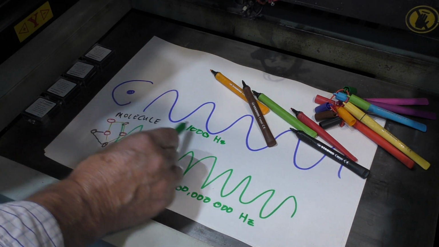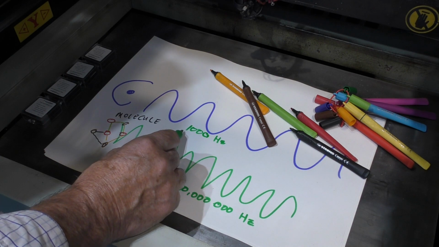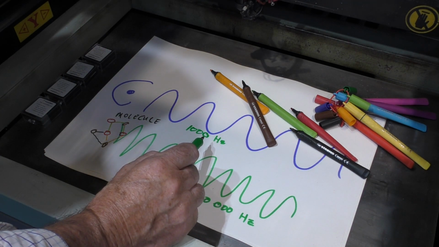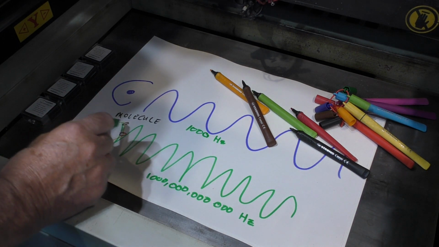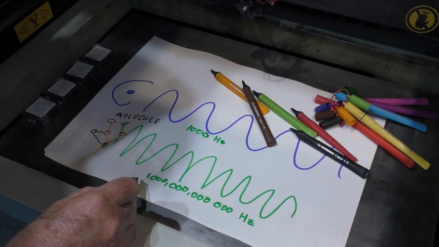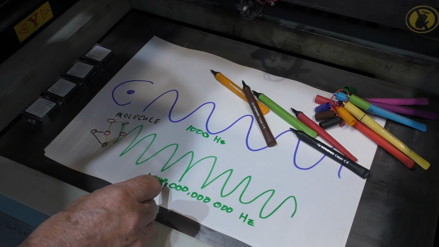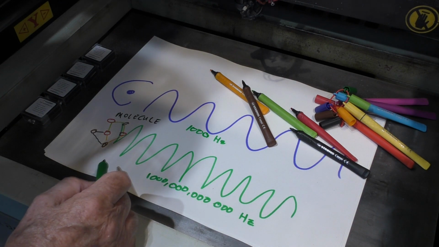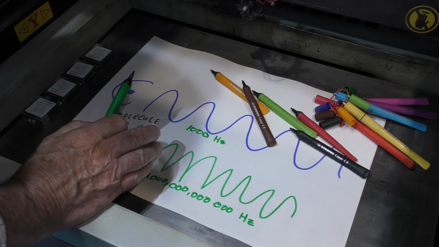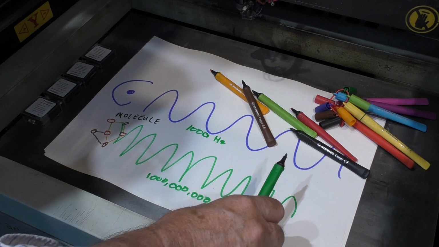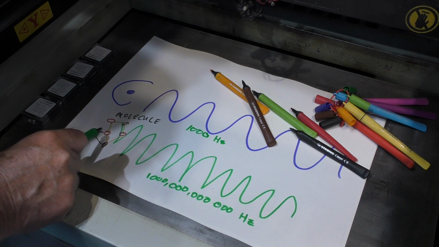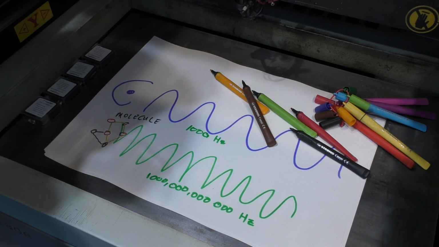Your ear responds to something in the 1000 Hertz region, maybe up to 15,000 Hertz, and molecules respond to something in the region of a terahertz, which is like 1,000 billion cycles a second. And the way that this machine works is it supplies light at a single frequency and it vibrates molecules.